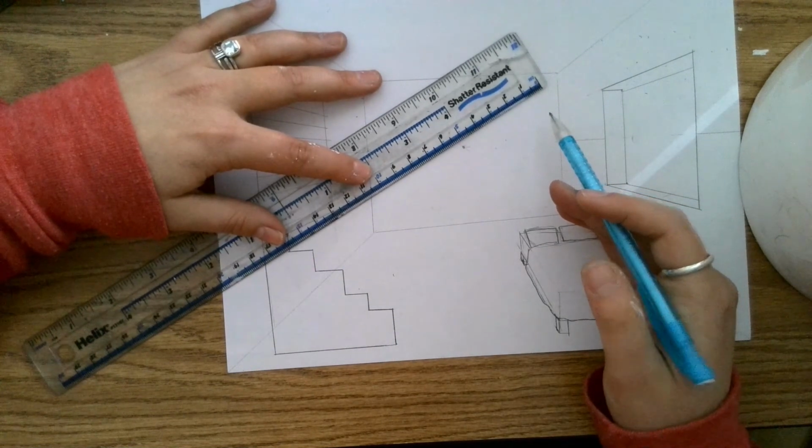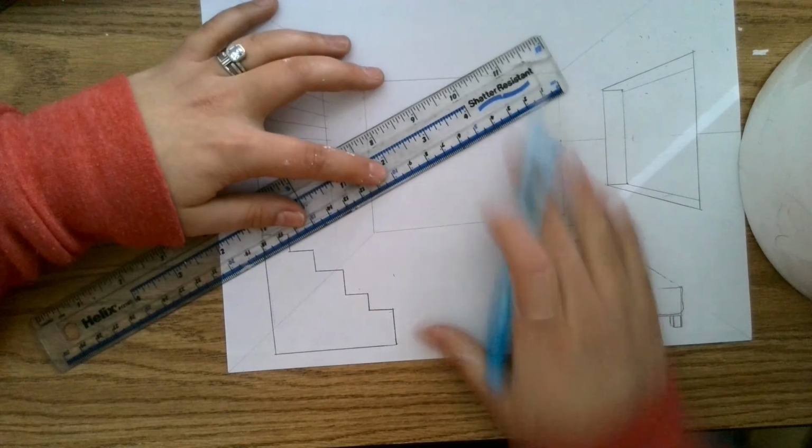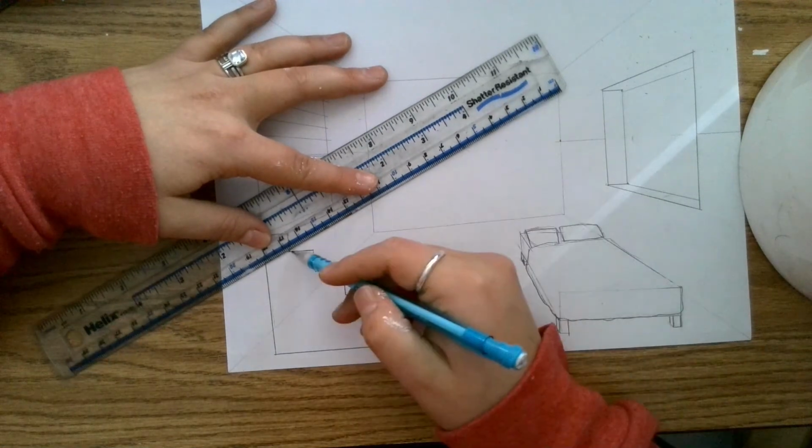There. And don't forget these inside corners. Don't just do the ones that poke out. You have to do the ones that are sticking in too. Otherwise, we're going to have some strange looking stairs.